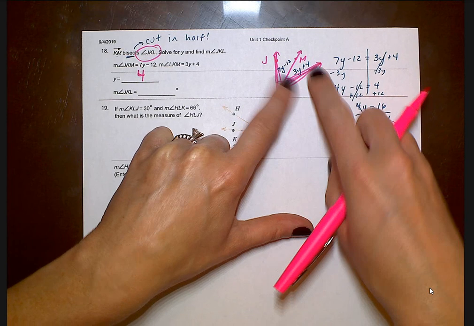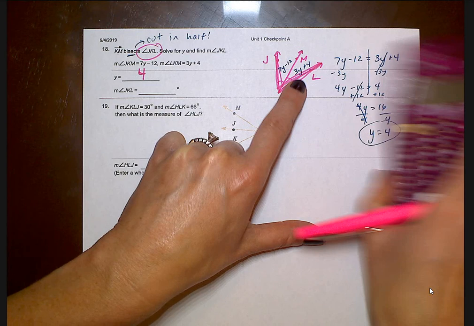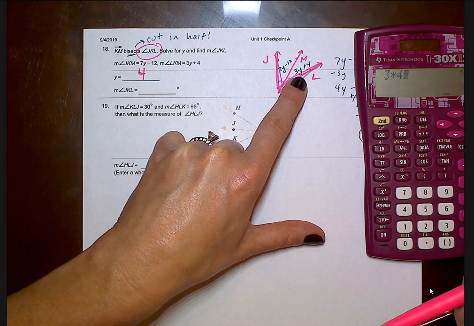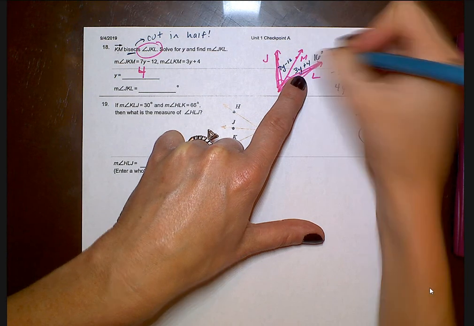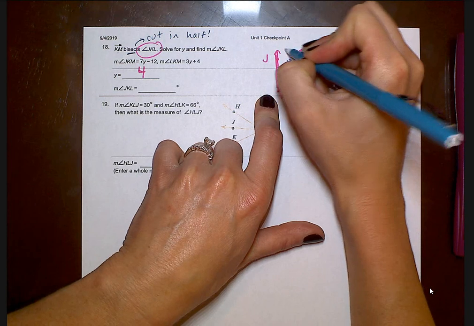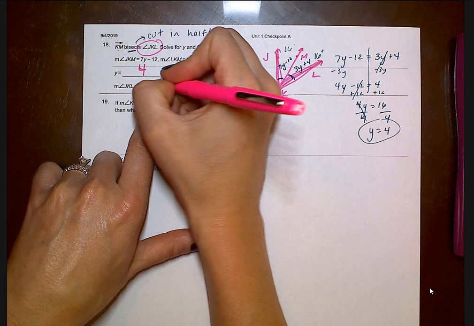So I'm going to go here. I know that y is 4. So if I just do 3 times 4 plus 4, that's 16 degrees. So if this guy is 16, this guy is 16. So 16 plus 16, the whole angle would be 32 degrees.